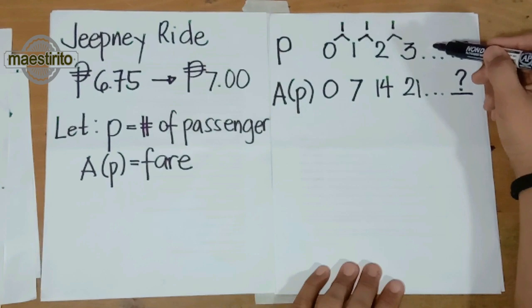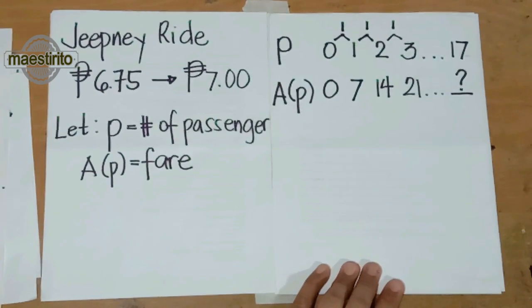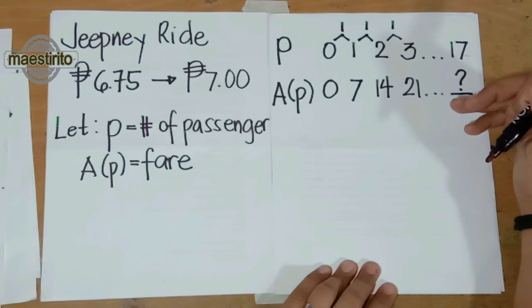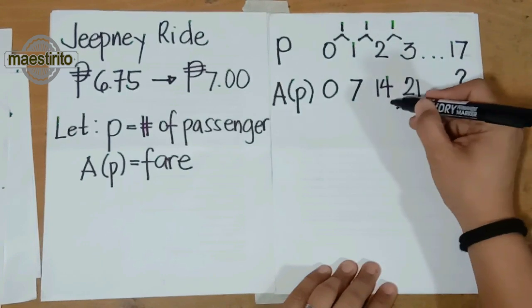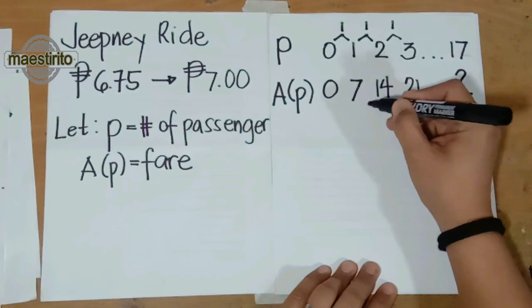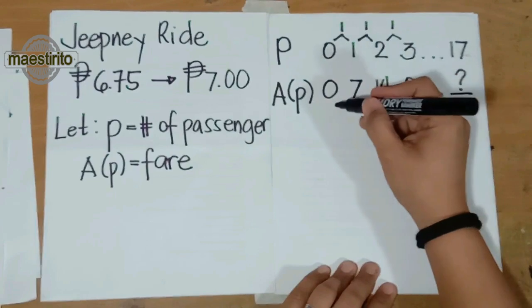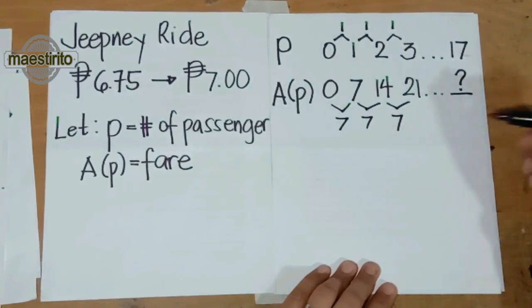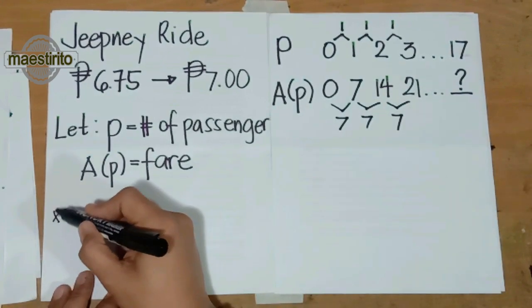So after doing this, then let us now proceed to the dependent variables. For your dependent variables, we should also do the same. So that's 21 minus 14, that's 7. 14 minus 7, that's also 7. 7 minus 0, that's also 7. So the first differences are the same. Okay? So let me write it here.